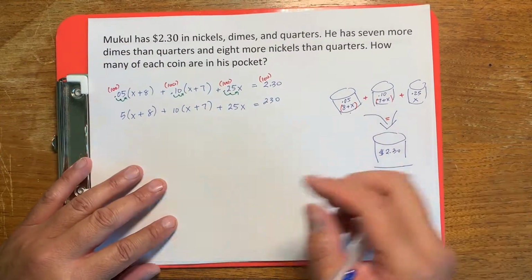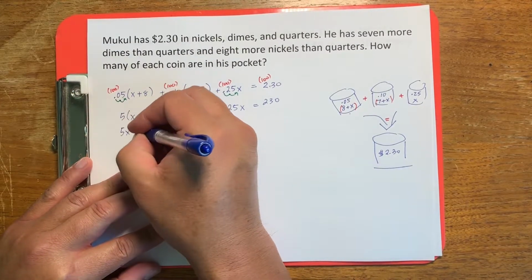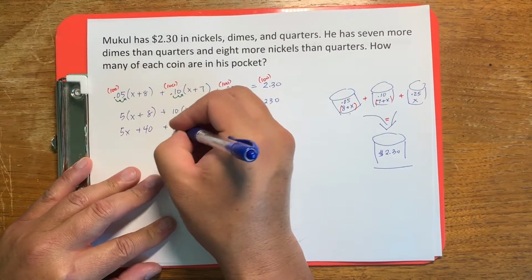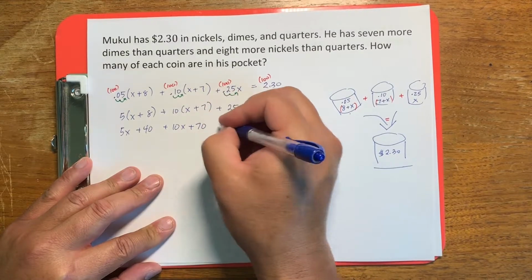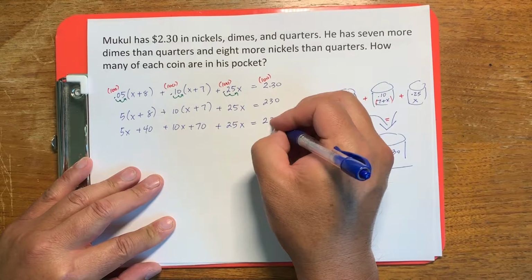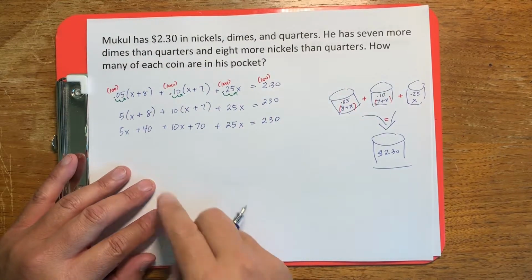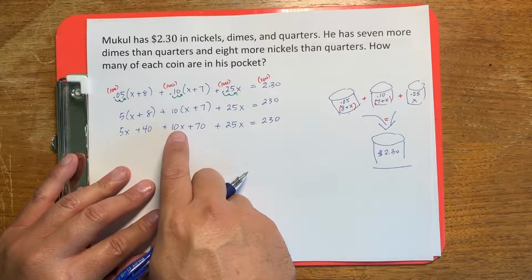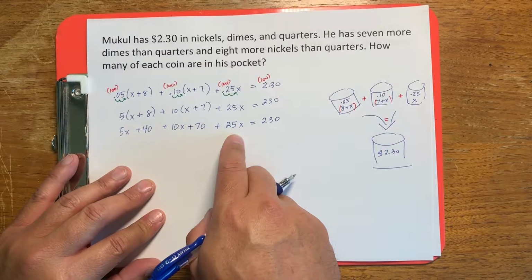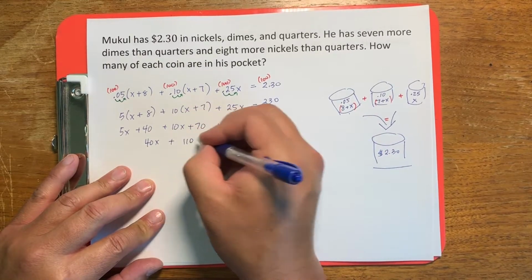Okay, now let's distribute each one of these, and we should get 5x plus 40 plus 10x plus 70 plus 25x is equal to 230. And then let's combine like terms. We should get 5 plus 10 is 15, plus 25 is 40x, plus 110, right?